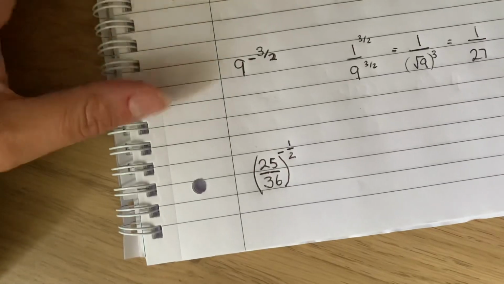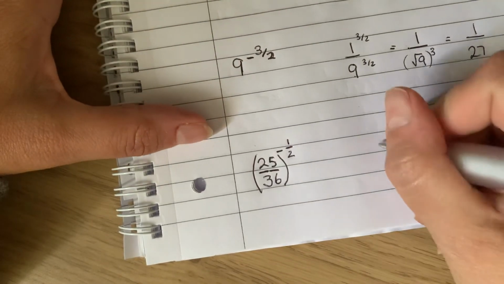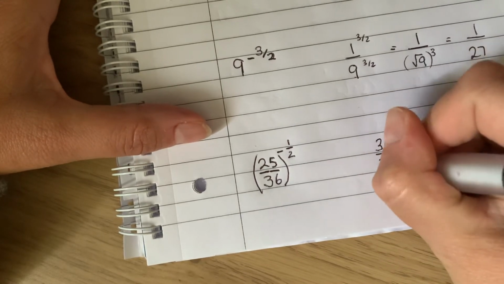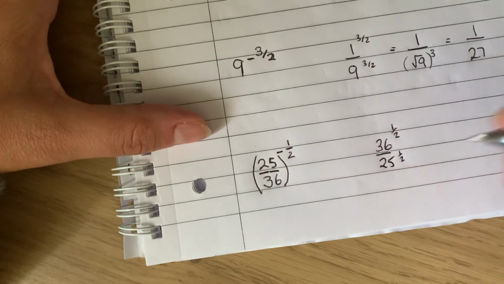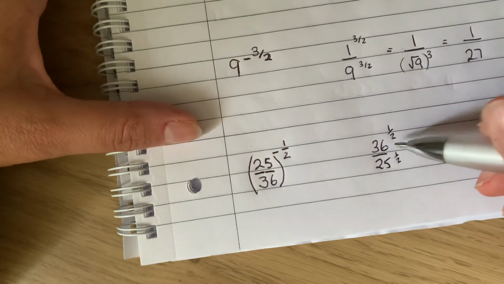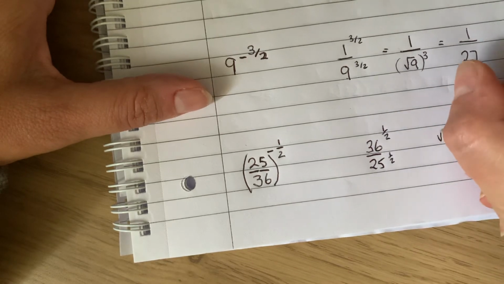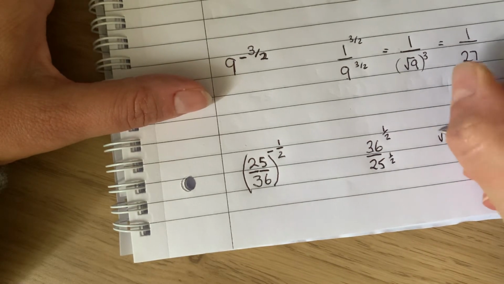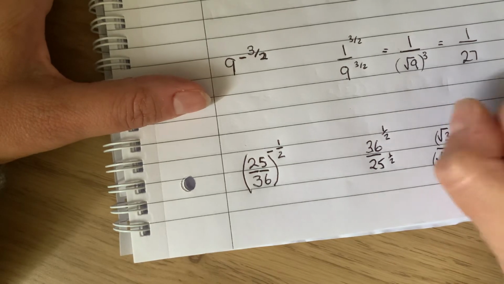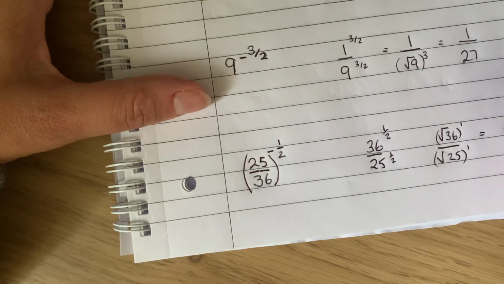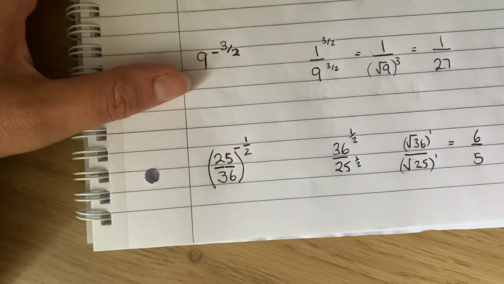Now this one, I'm throwing it in a little bit. Flip it, and then make it positive. I haven't got 1 on the top now, so I do need to have some action here. So I want the square root of 36 to the power 1, and the square root of 25 to the power 1. The square root of 36 is 6, the square root of 25 is 5, so 6 over 5.